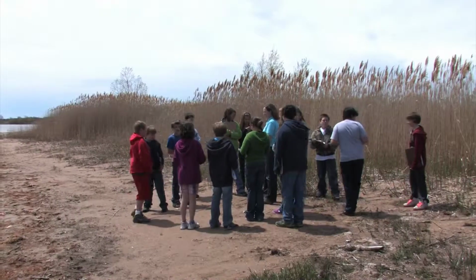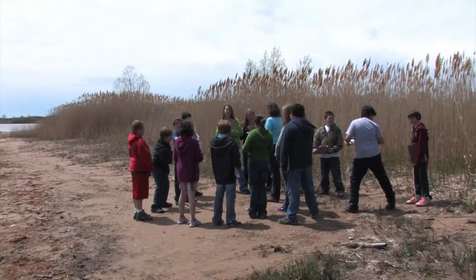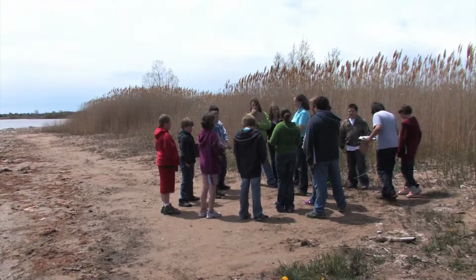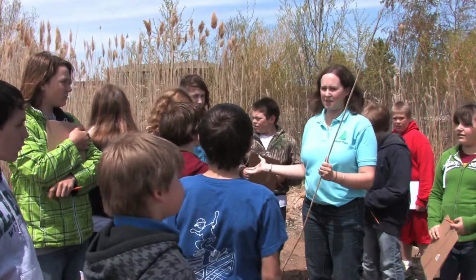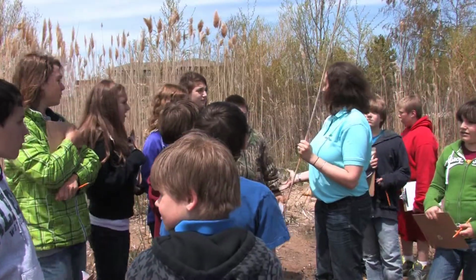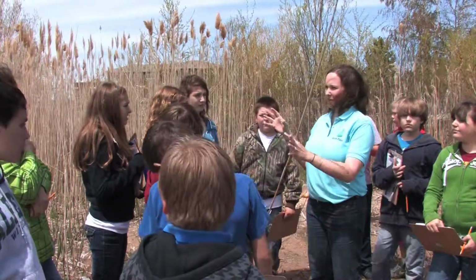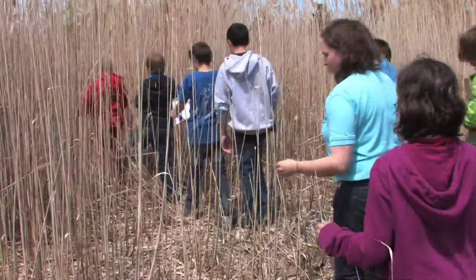See this big huge patch of all this tall Phragmites. It's a grass. It can grow up to 17 feet tall, and it gets so dense that you can't even walk through it. And you can see that it's kind of spreading out. There are all these little pieces on the ground.